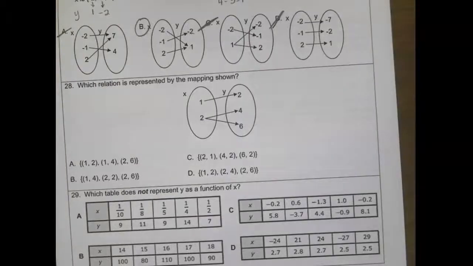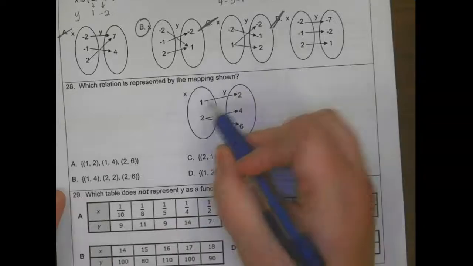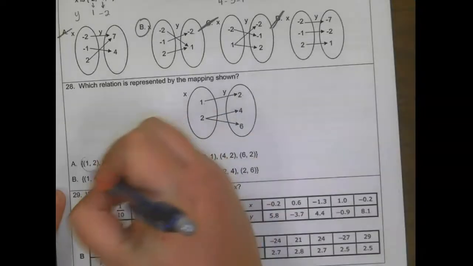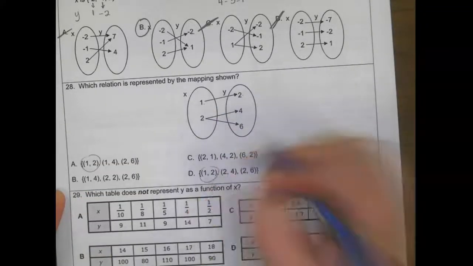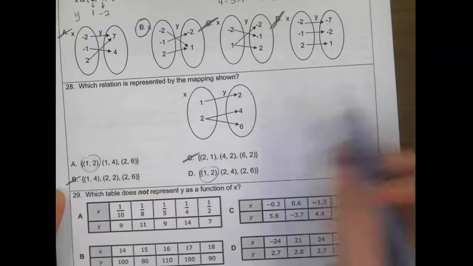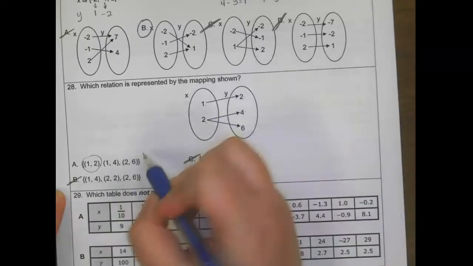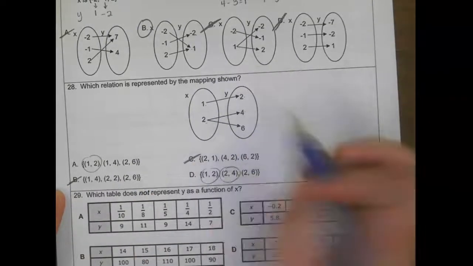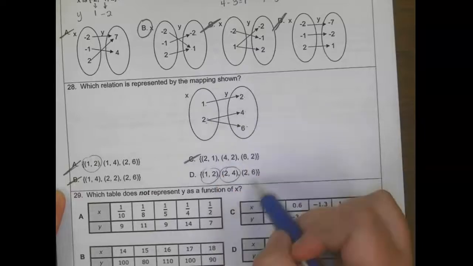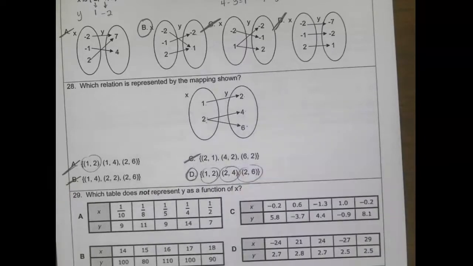Let's look at which relation is represented in the mapping. So I have 1, 2, 1, 2, 1, 2. So C and B are out. I have 2, 4, 2, 4, and 2, 6. So D matched.